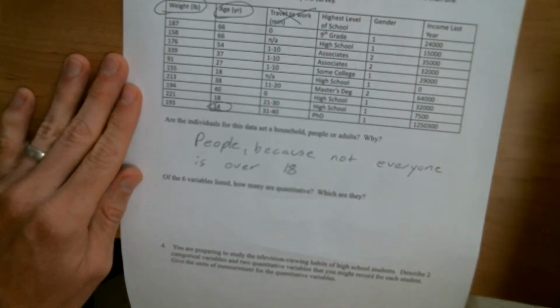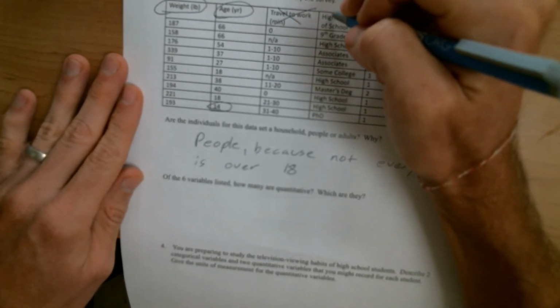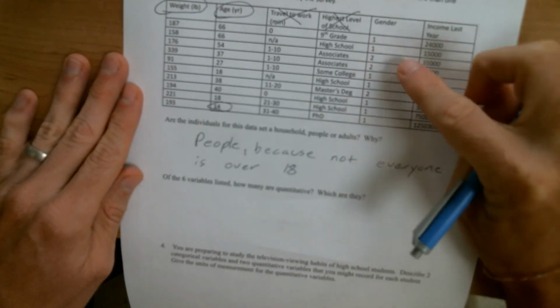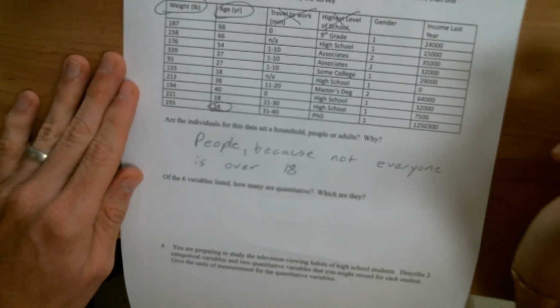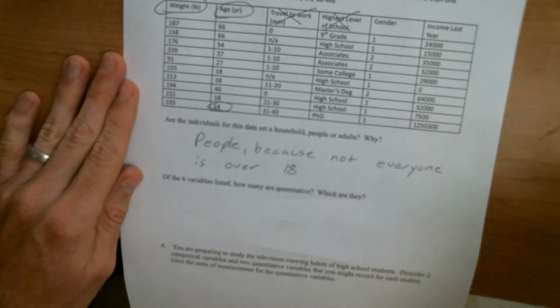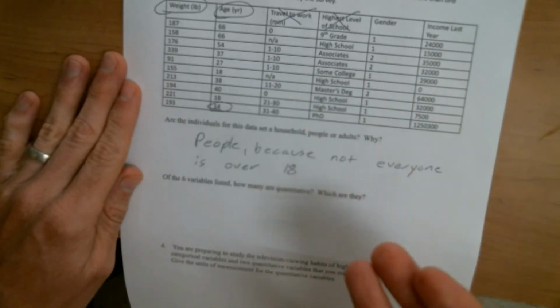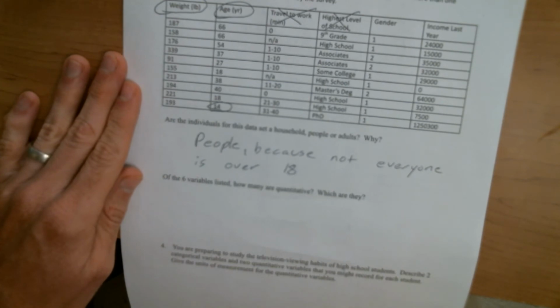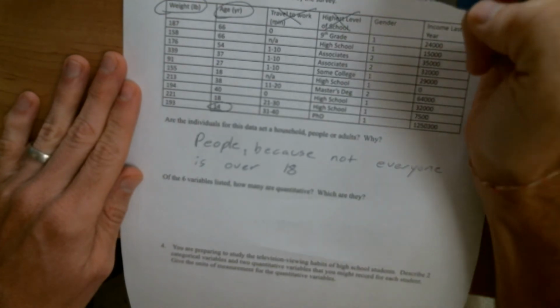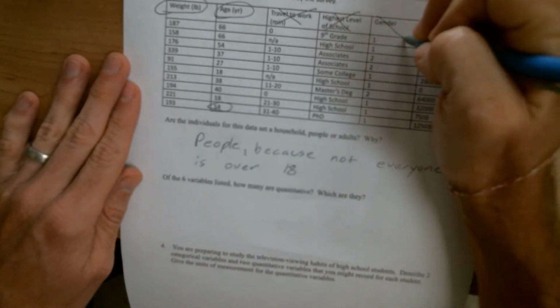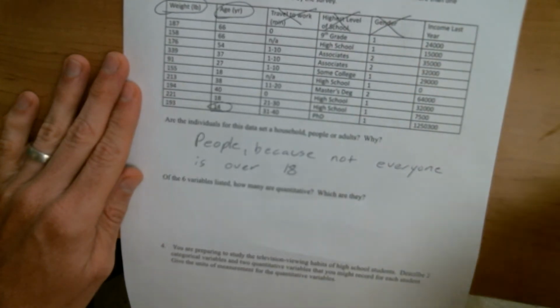Highest level of school, again, based on how this is set up, it's categorical. So we can't say that. Gender. Now, right here, we're seeing numbers. So you might be saying, well, numbers, does that make it quantitative? This is just an example of using numbers to code something. So in actuality, it's still a categorical variable. It doesn't make sense to calculate an average from these numbers. These numbers just correspond to some category. We don't know what the category is, but the numbers probably correspond to some category, but in no way is that really quantitative.